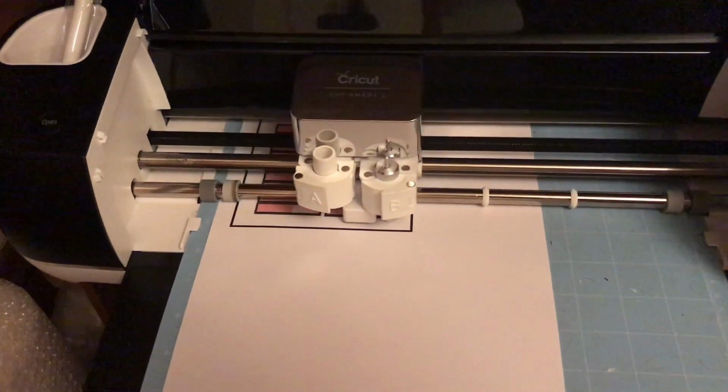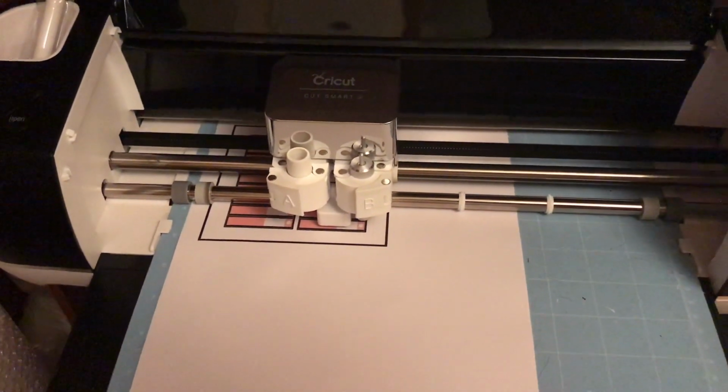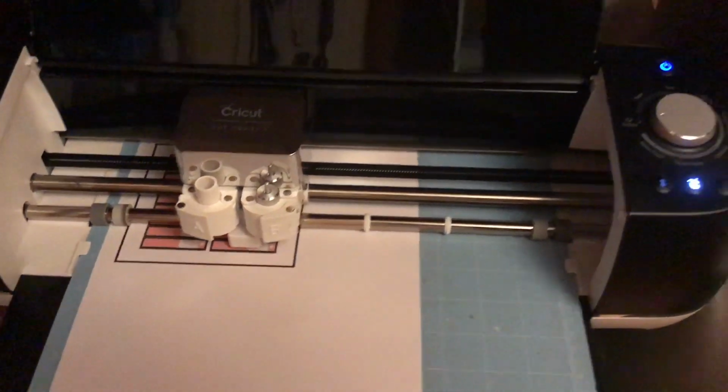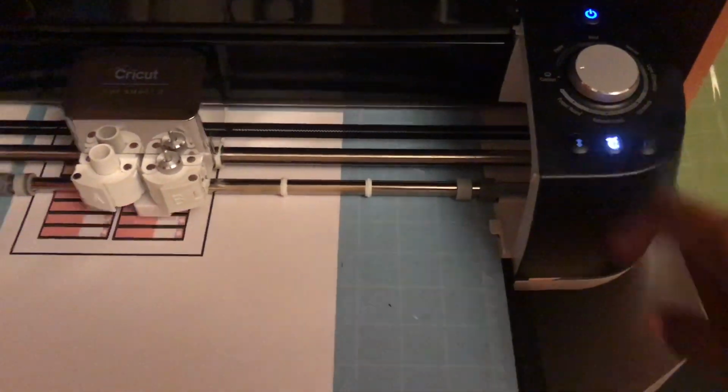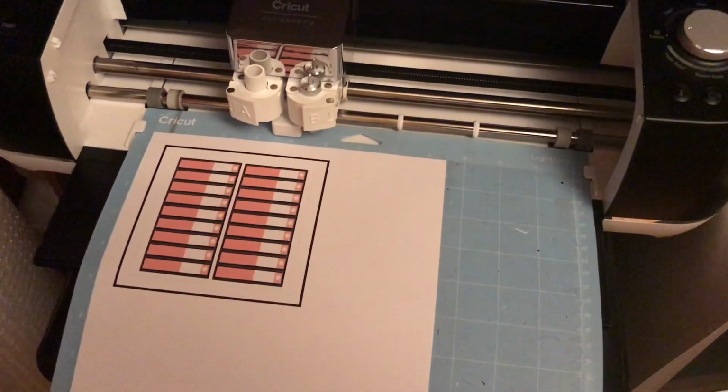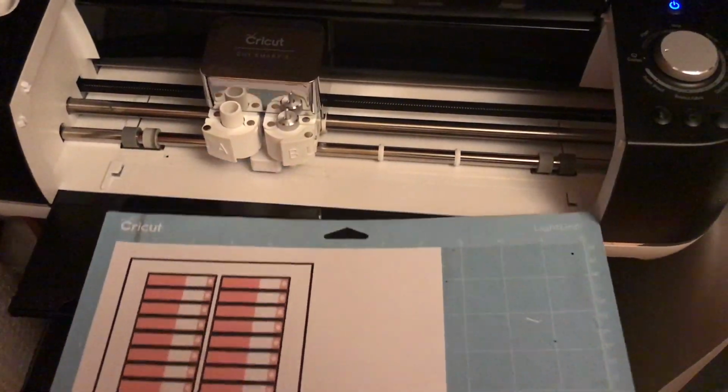Now it's finishing cutting the rest, and we are now at 100%. When it lets you know it's done, you'll see this blinking light. You want to take it out. It's all good to go, and now we're going to take this off of this mat.